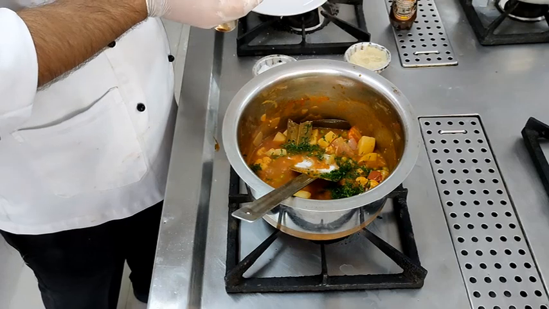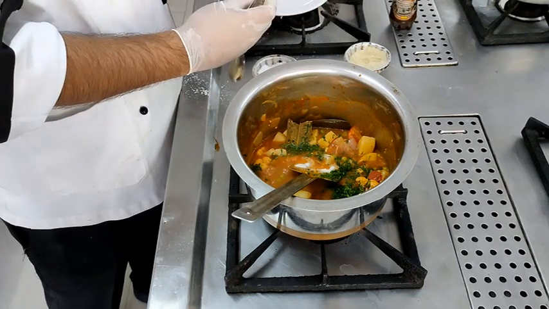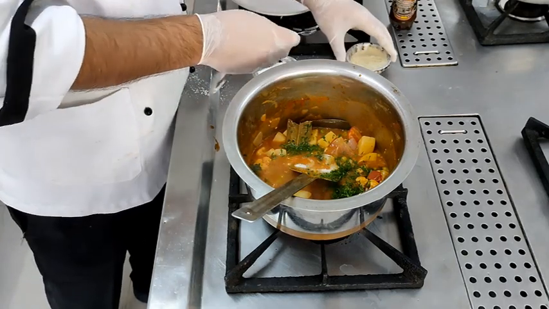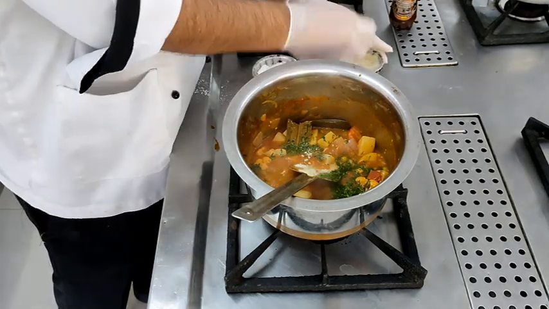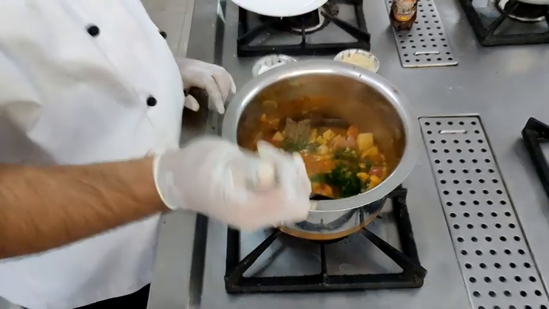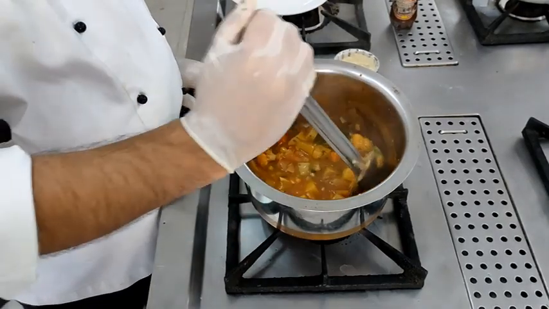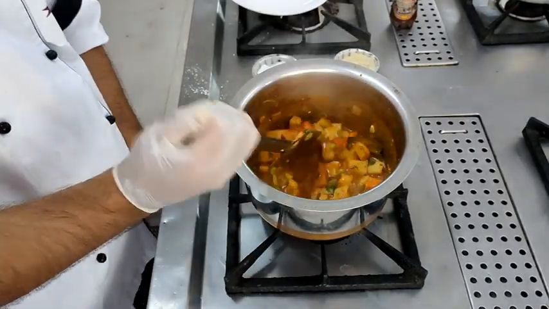Don't cook parsley over here, otherwise it will turn brown or black in color. So, after adding all these things, just switch off the flame and the stew is ready for the final preparation.